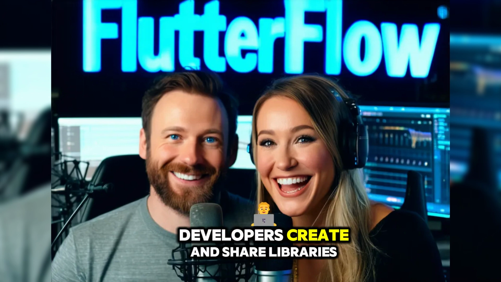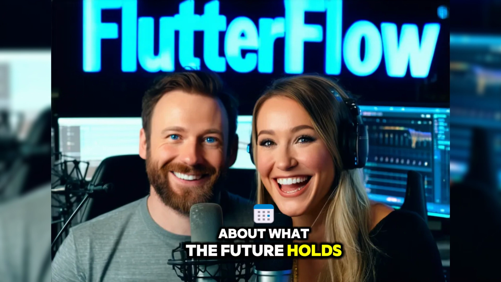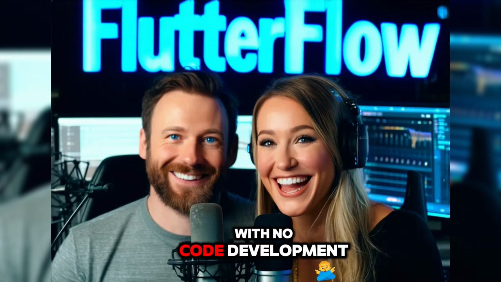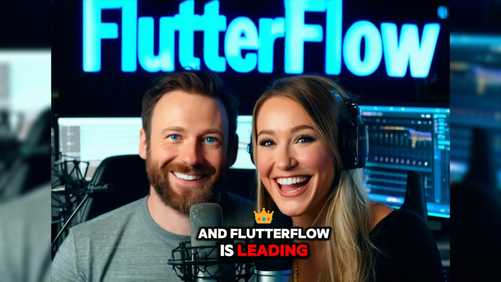And it's only going to get bigger and better, I think. As more developers create and share libraries, the FlutterFlow marketplace will become an even more valuable resource. It's exciting to think about what the future holds. It really is. It feels like we're just scratching the surface of what's possible with no-code development. And FlutterFlow is leading the charge.